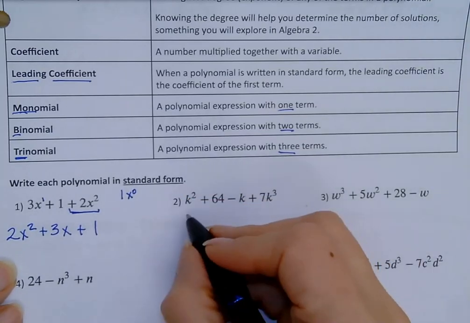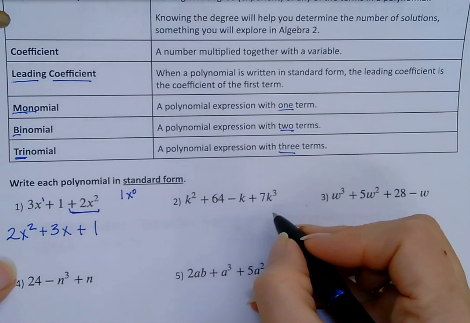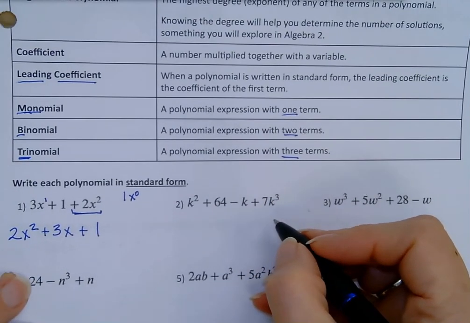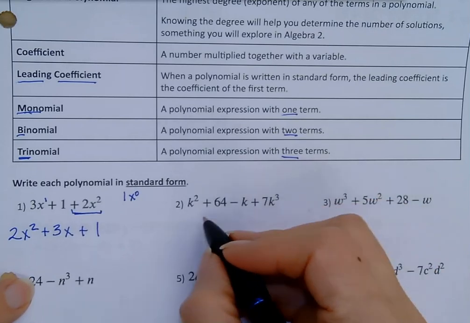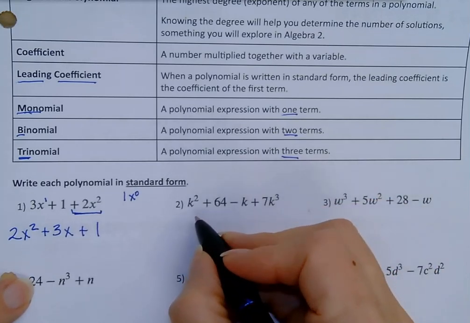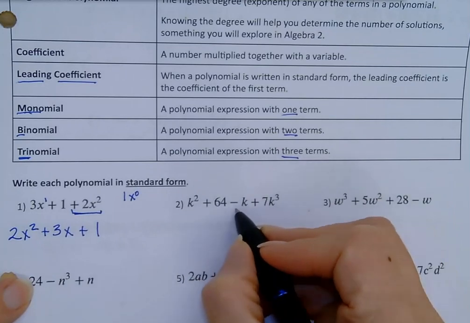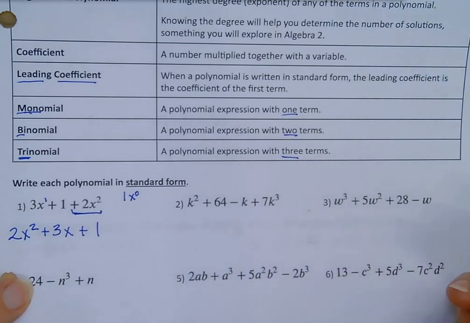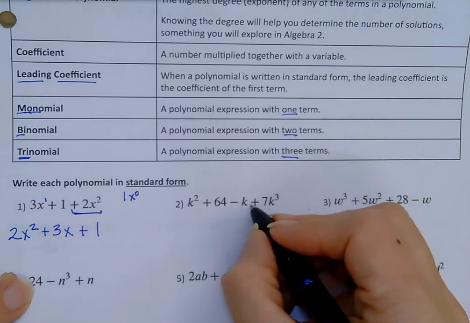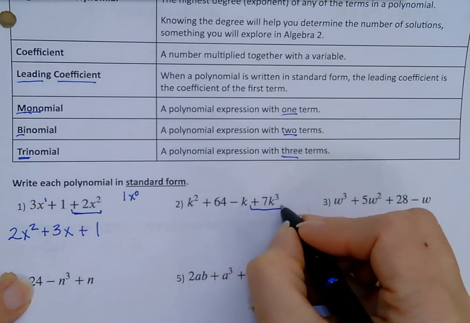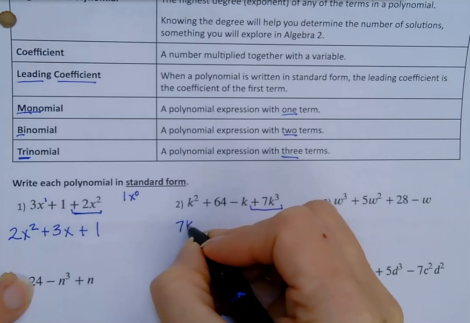All right, number 2, we're going to put it in standard form. So it also has to be all the way combined. We're not going to make anybody do any math if there's any combining of like terms that can happen. K squared plus 64 minus k plus 7k cubed. Nothing can be combined, so I'm going to look for my highest exponent. This is my term, 7k cubed, that has the highest exponent.